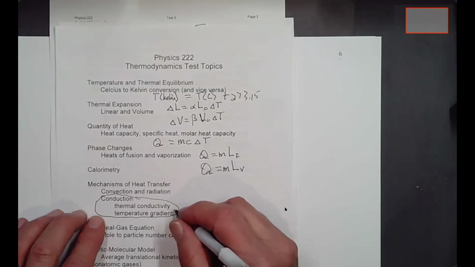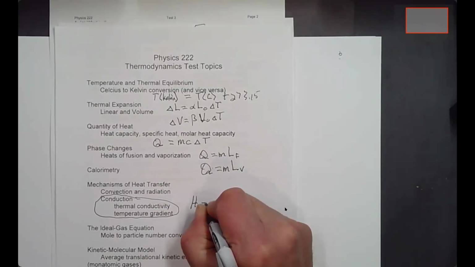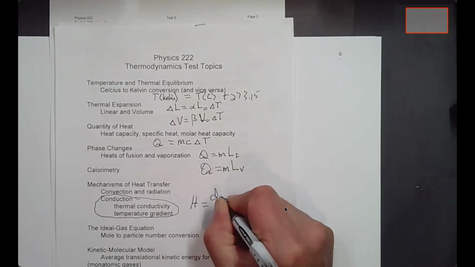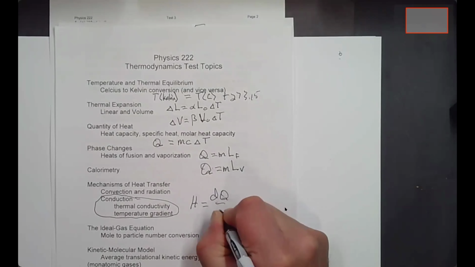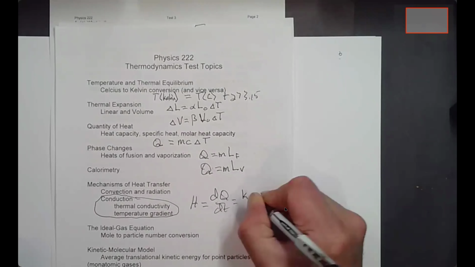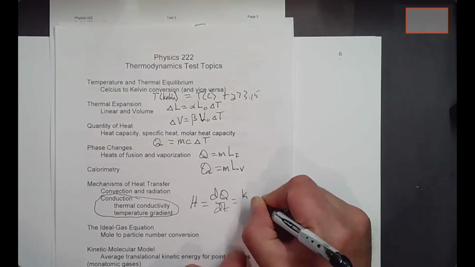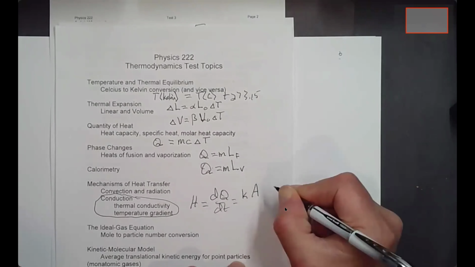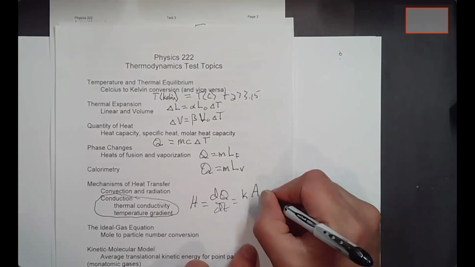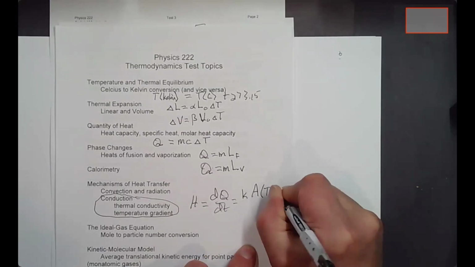We were interested in calculating the rate of heat flow, and that was H equals dQ/dt. For the ones we did, it was some constant of thermal conductivity times the area of the thing, and then times the temperature difference, T hot minus T cold.